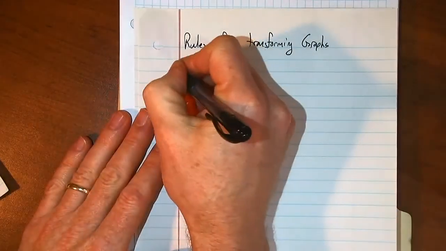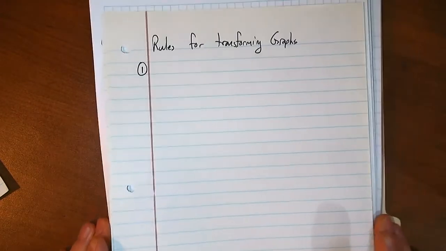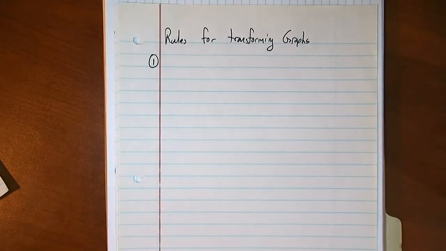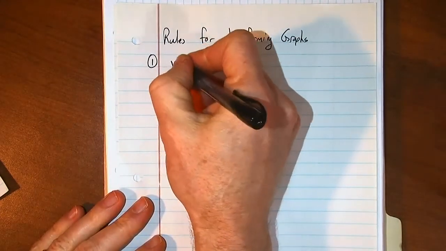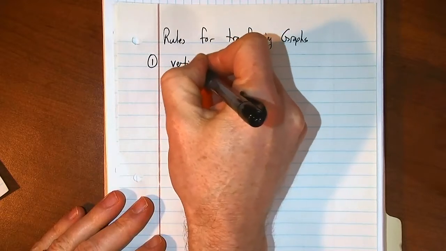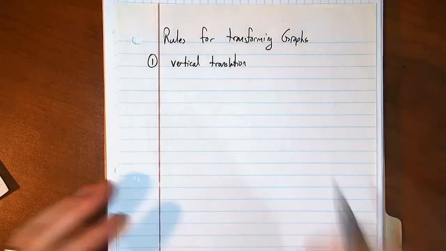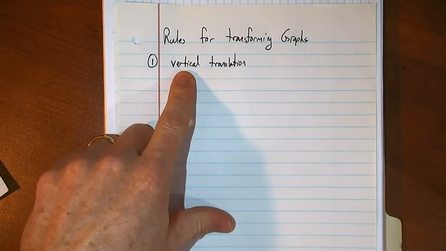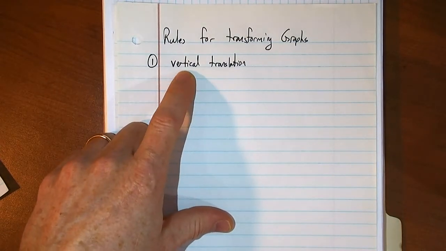The first rule, and by the way, you do not need to know the names of these rules, but the names are very straightforward in that they tell us exactly what the rule does. So the first rule we're going to look at is the rule for a vertical translation. Okay, now if we take those 2 words, we know that vertical things go up and down. So this is a transformation that makes things go up and down.